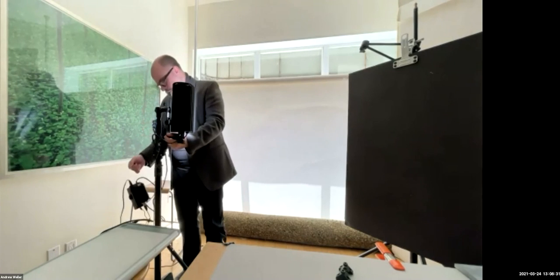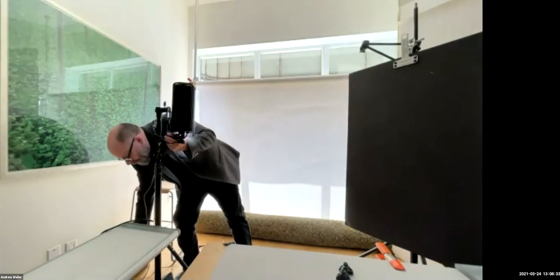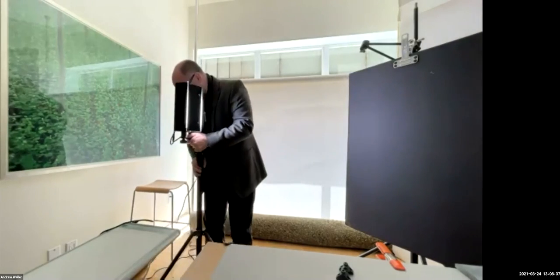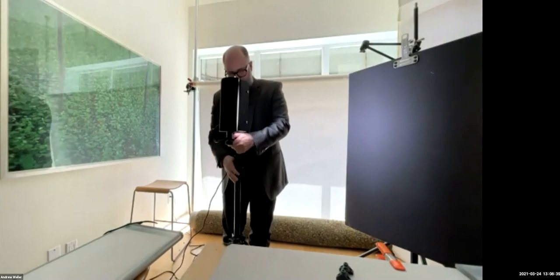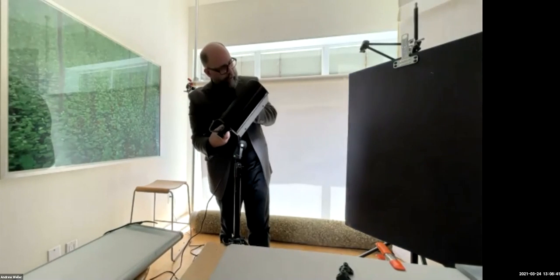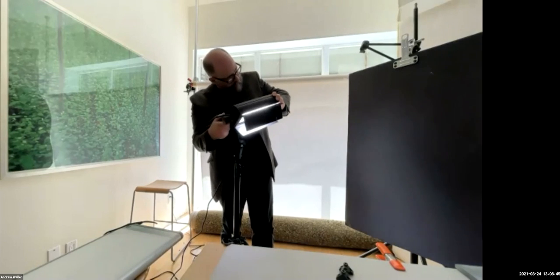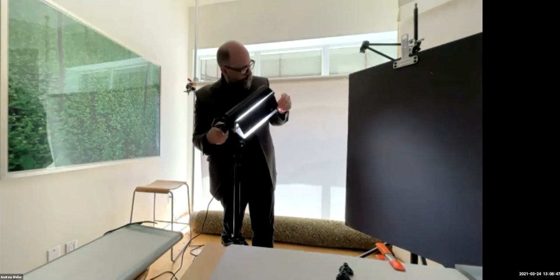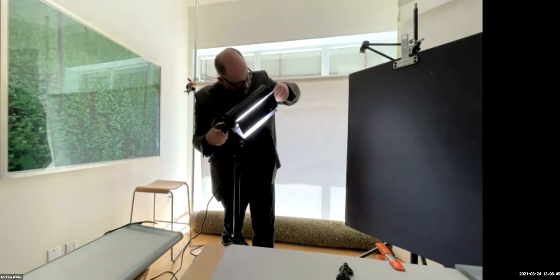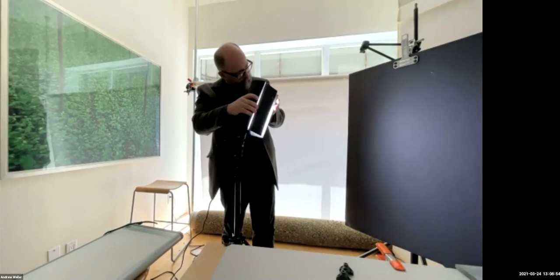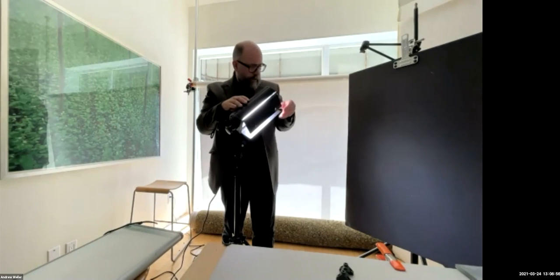I'm going to take this, put it on the floor. And I'm going to bring this in closer, and angle it down and in. What I'm trying to do is, again, create that sort of gradient in there. It's hard to do with a light like this.